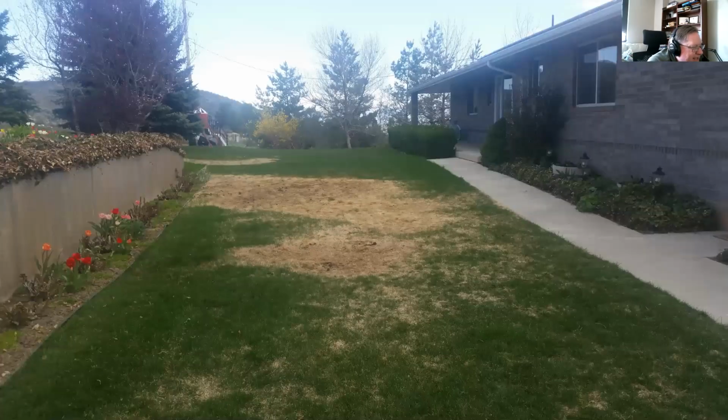Okay, this is an example of sod webworm damage. The sod webworms are a little more likely to be seen in the spring. They're seen before other pests, but the lawn in here is totally damaged and dead. And so they had to go in and remove everywhere that things were totally dead and put sod down because this particular yard was going to have a wedding in it.